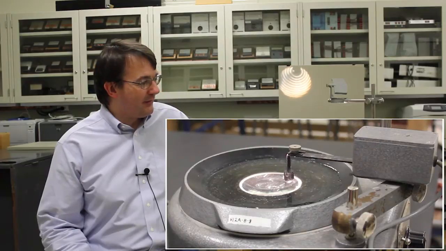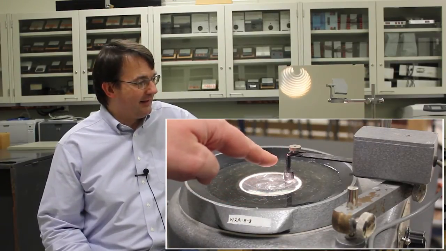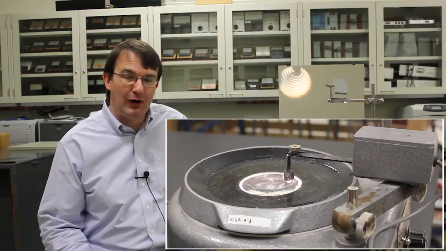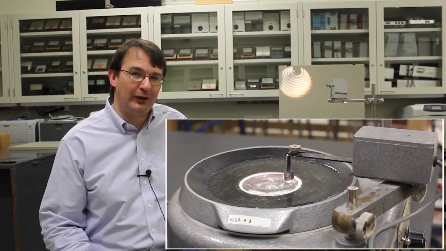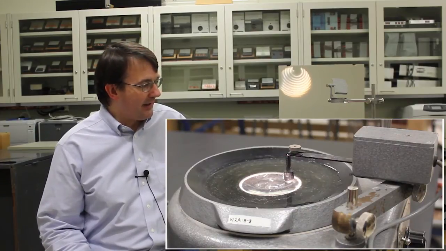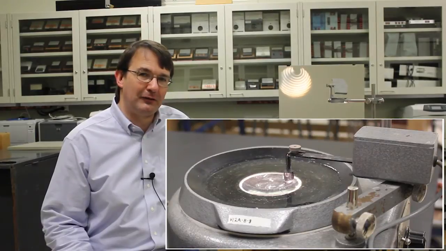It consists of a small amount of water on the top of the device, and poking into it we have a little prong, and that prong vibrates to create waves on the surface of the water, and you can see there's a light shining through the water and focusing an image onto the screen of those waves.